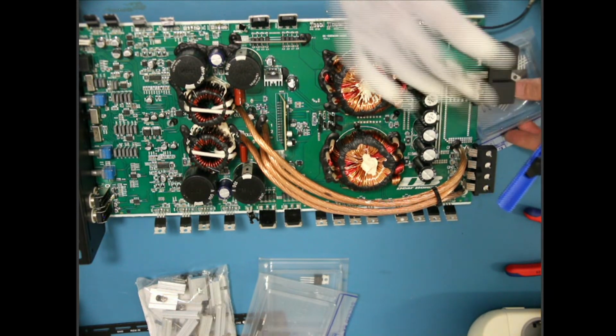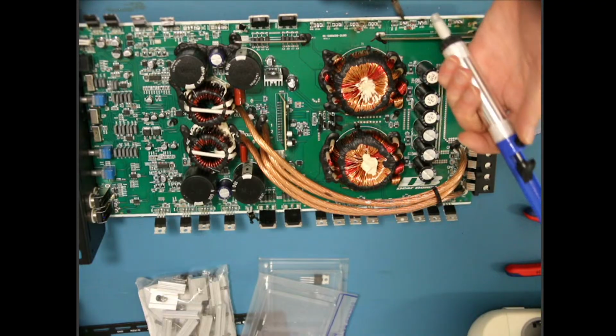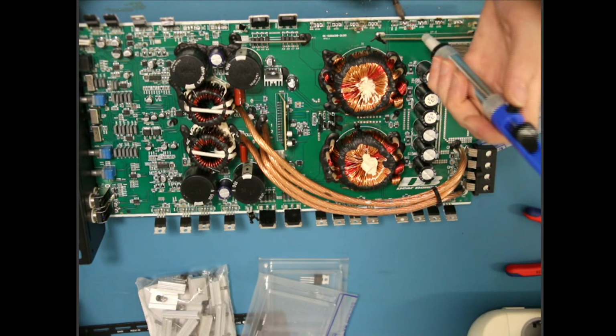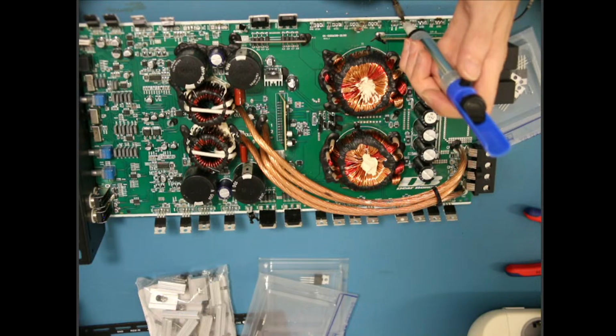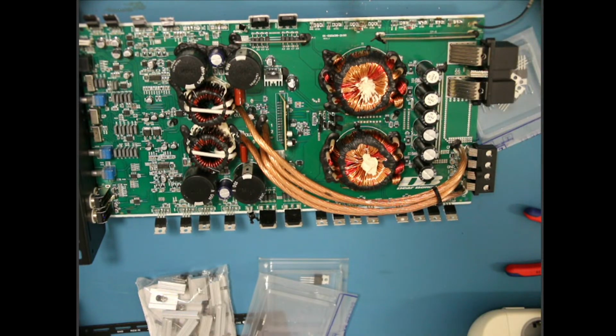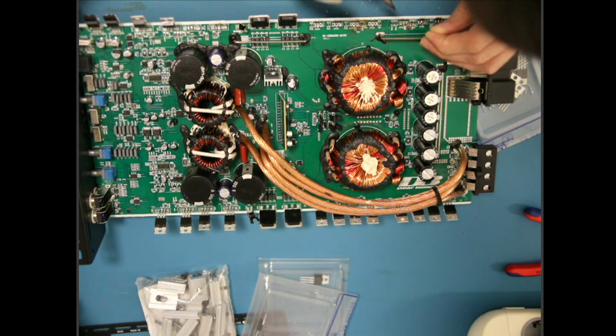Something under it here. Not clear. Have to add some solder.